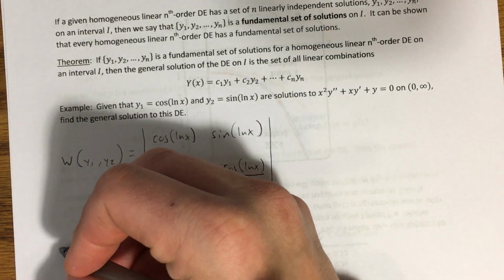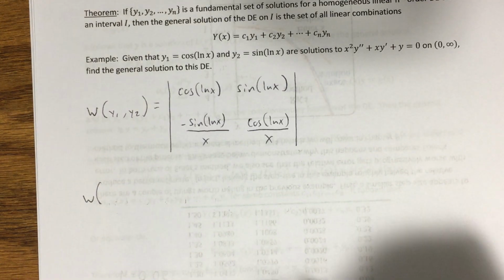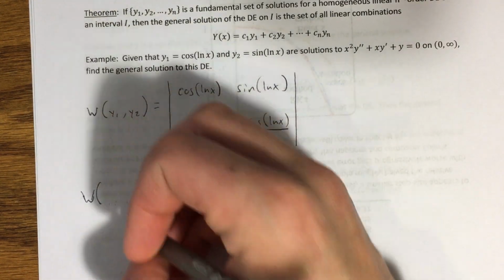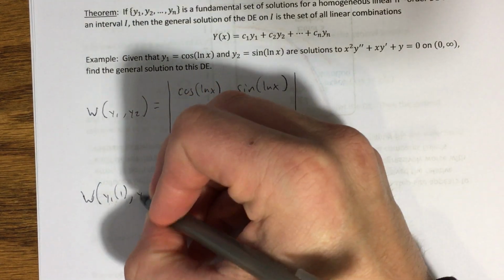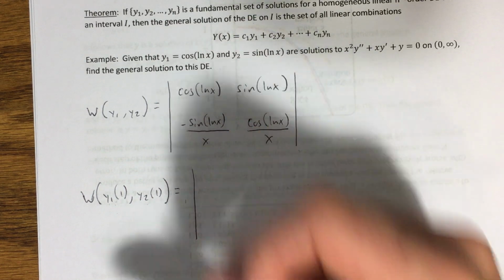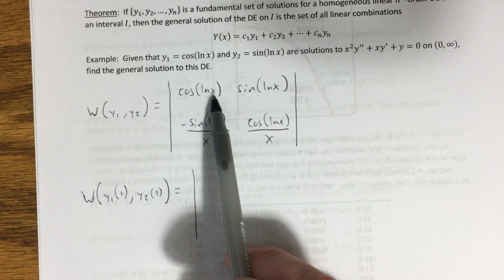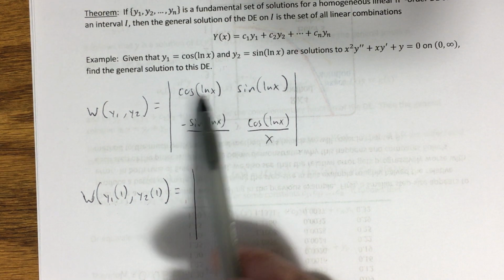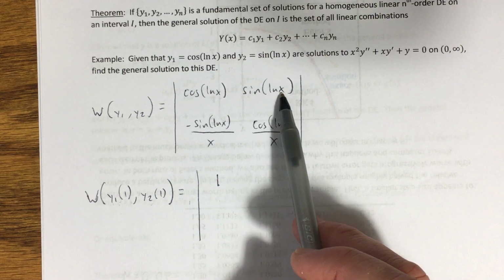So here's what I mean by that. I'm going to evaluate my Wronskian, but at a value of x that's convenient. Specifically, I'm going to plug in 1. So y1 of 1, y2 of 1. What would that look like? Well, here, I'm plugging a 1 in for the x in this function. Natural log of 1 is 0. Cosine of 0 is 1. Natural log of 1 is 0.